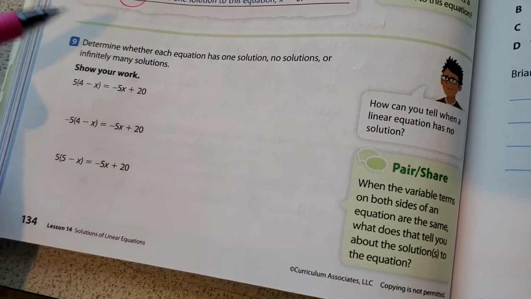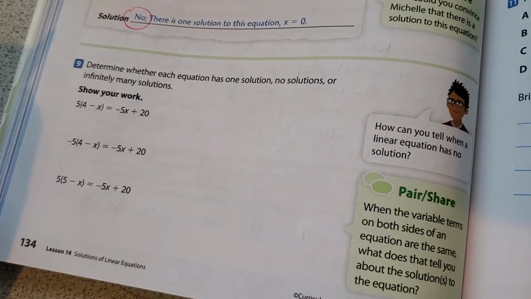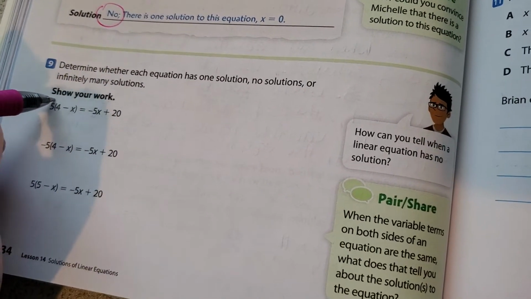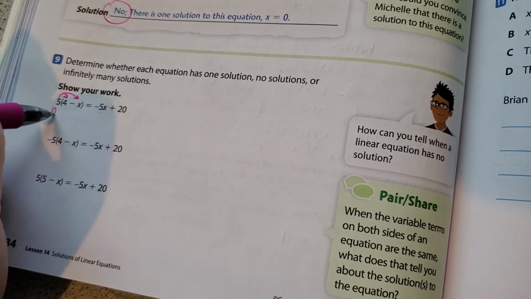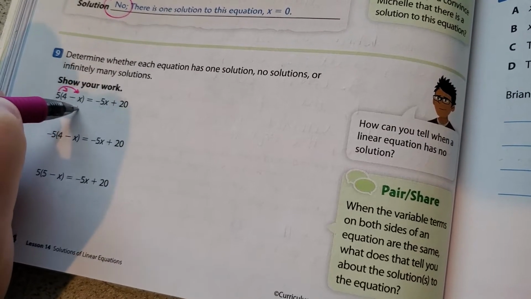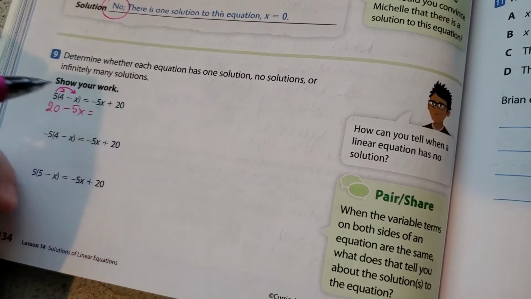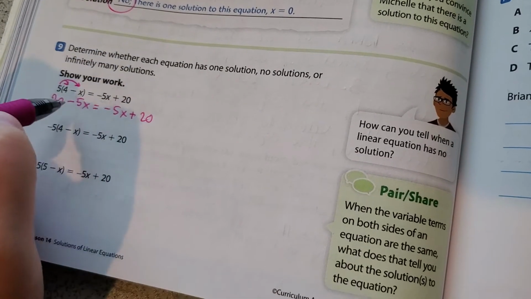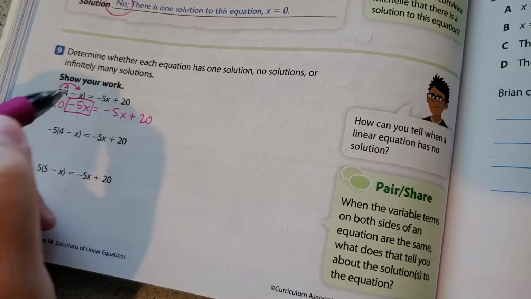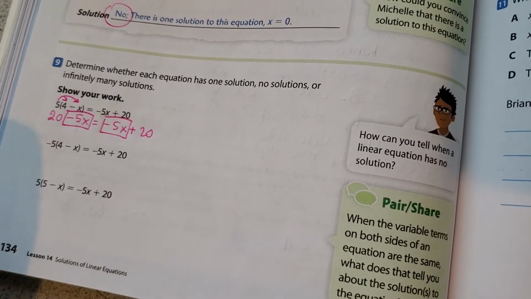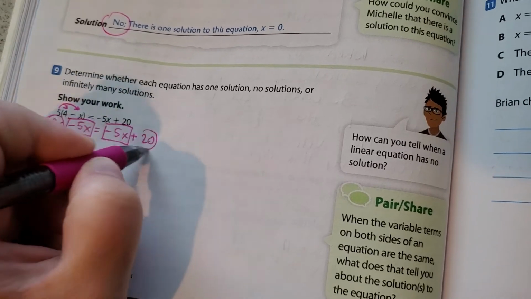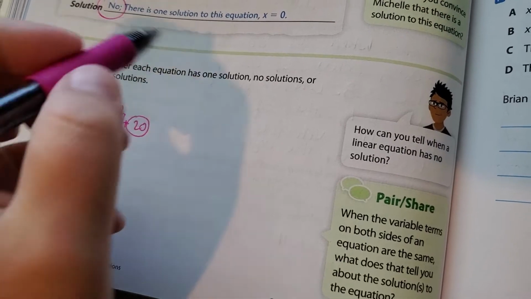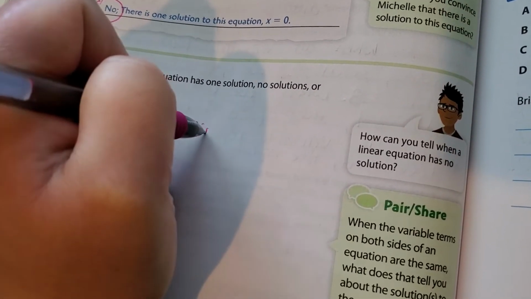Determine whether each equation has one solution, no solution, or infinitely many solutions. Show your work. So in order to do that, we have to simplify by distributing the 5. 5 times 4 is 20. 5 times negative x is negative 5x. And then bring down the right side, negative 5x plus 20. So the variable terms, negative 5x, negative 5x, those are the same. The constant 20 and positive 20, those are the same. So when the constants and the variable terms are the same, this means that there are infinitely many solutions.